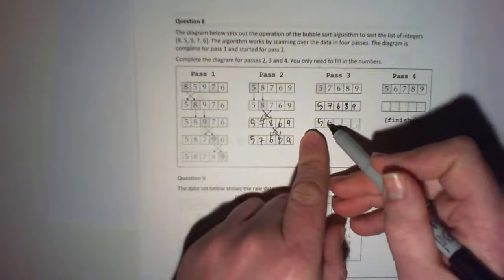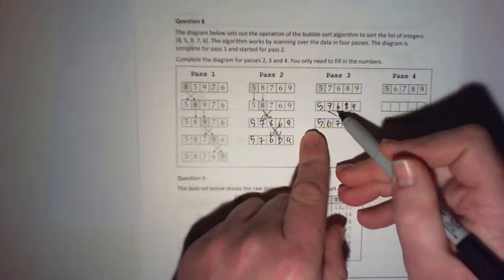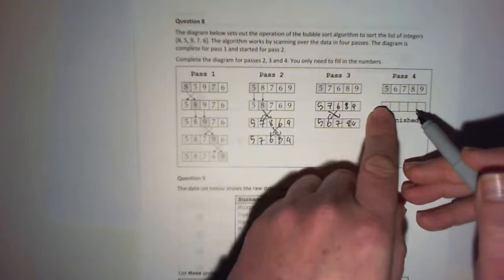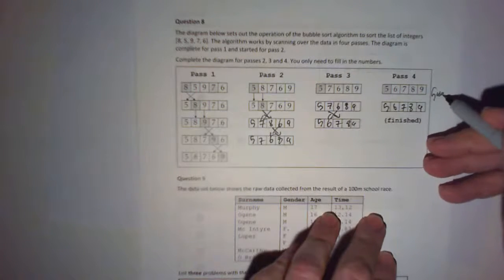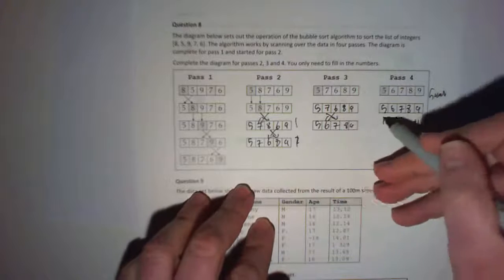And then 5, 6, 7, 8, 9, swapsies. And then 5, 6, 7, 8, 9, 5, 6, 7, 8, 9. There are 5 marks. 1, 1, 1, 1, and 1. Okay, very doable. You should all be able to do it.